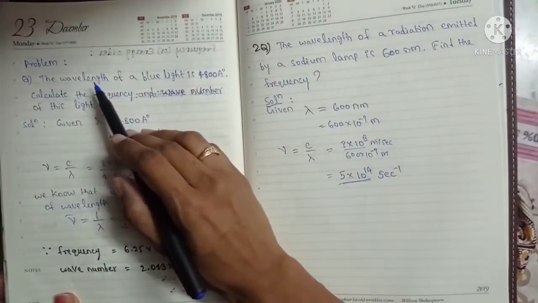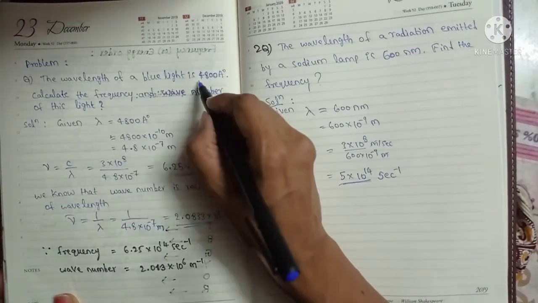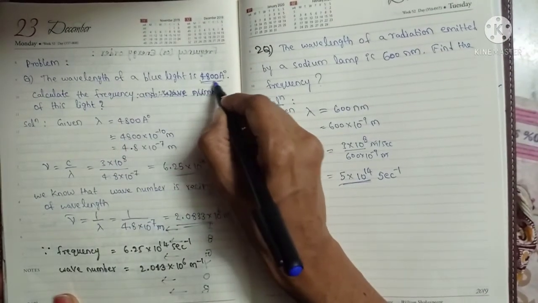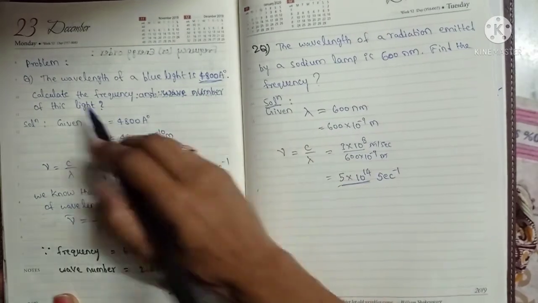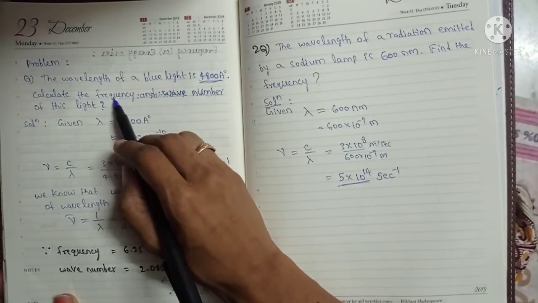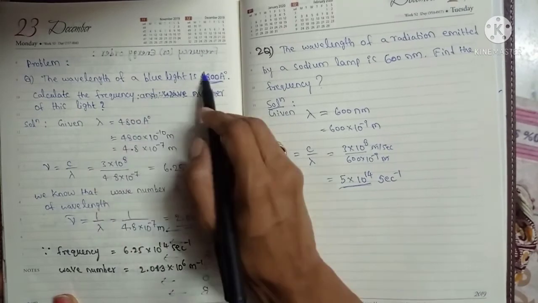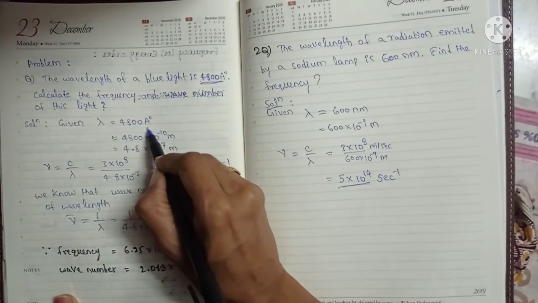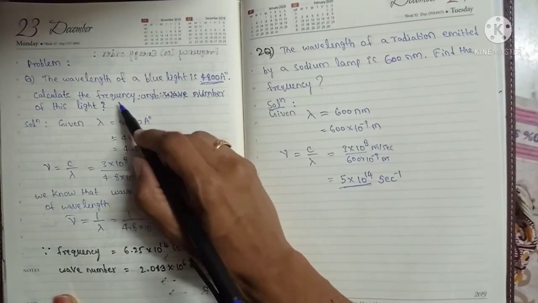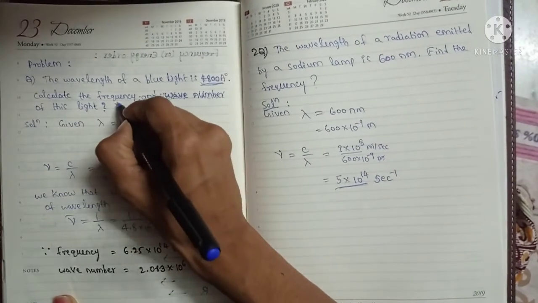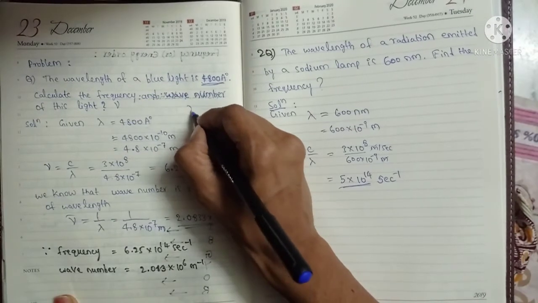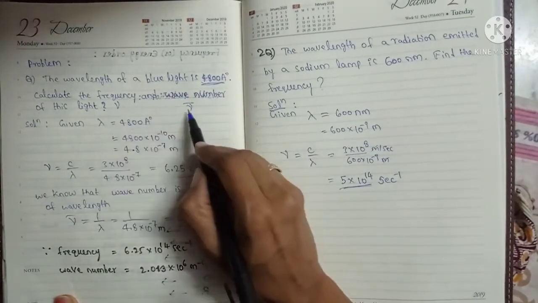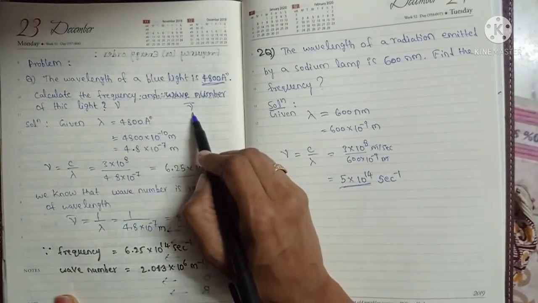So the first one is: the wavelength of blue light is given, that is 4800 angstrom, and calculate the frequency and wave number of the light. So they have given the lambda value. Lambda value is 4800 angstrom, and they asked about frequency. Frequency is nu and wave number is nu bar. So these values we should calculate.